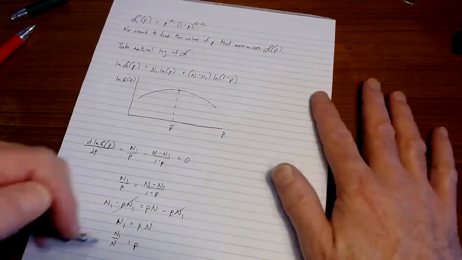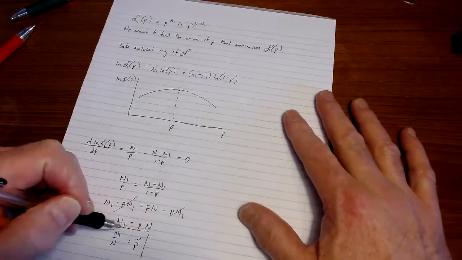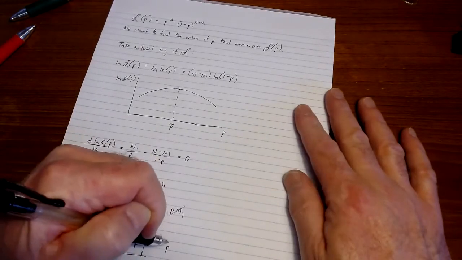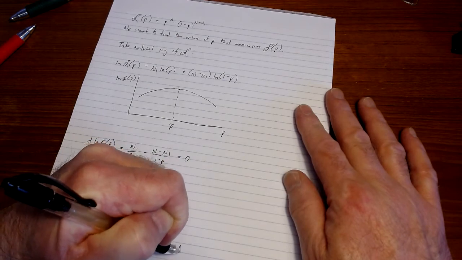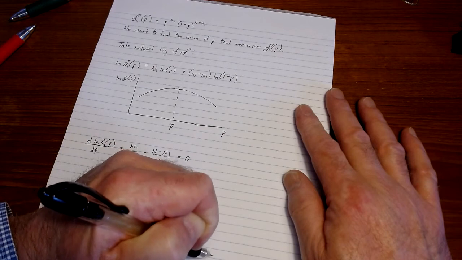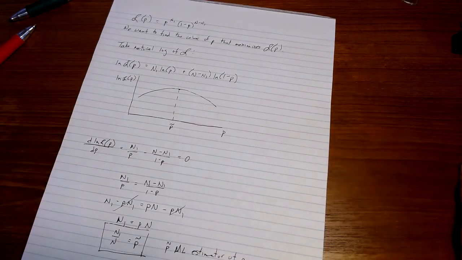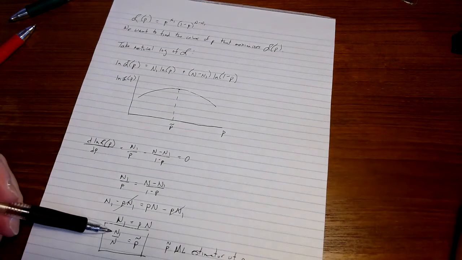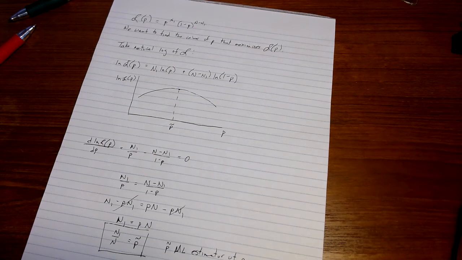What is that? This P tilde is our maximum likelihood estimator of P. And what is it? We take the fraction of all balls that are red, and that's P tilde. Well, that's how we would have done this to begin with, right?